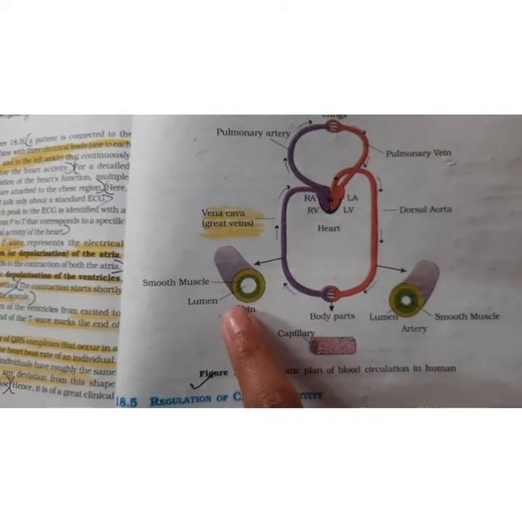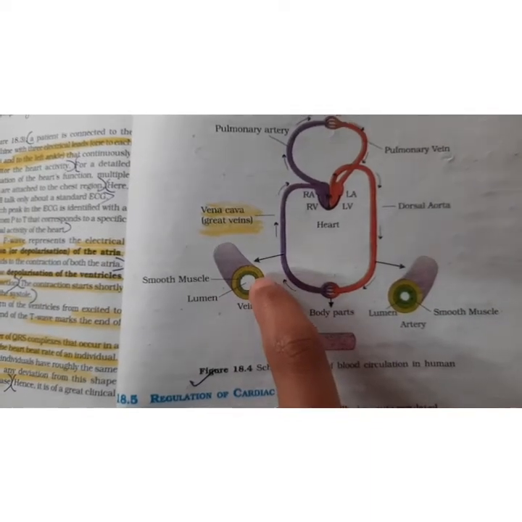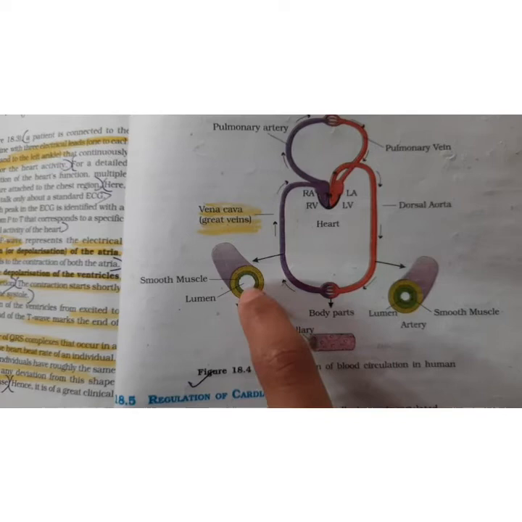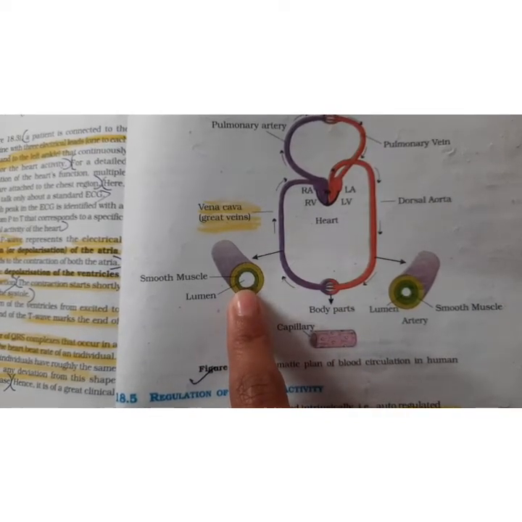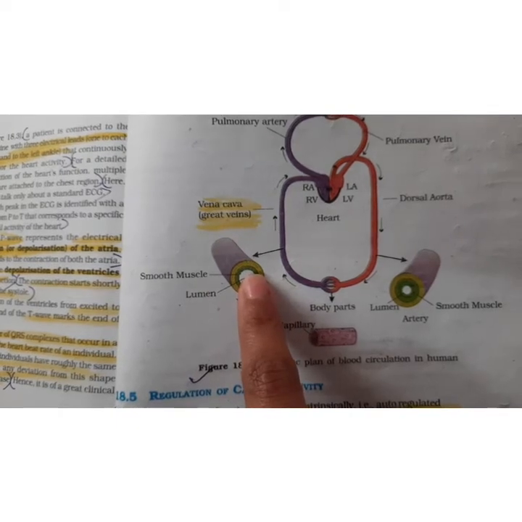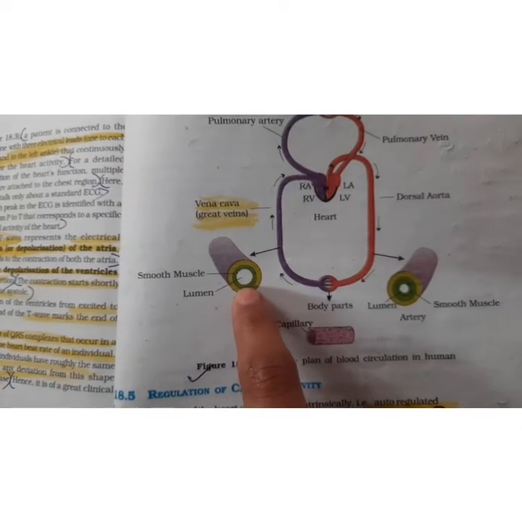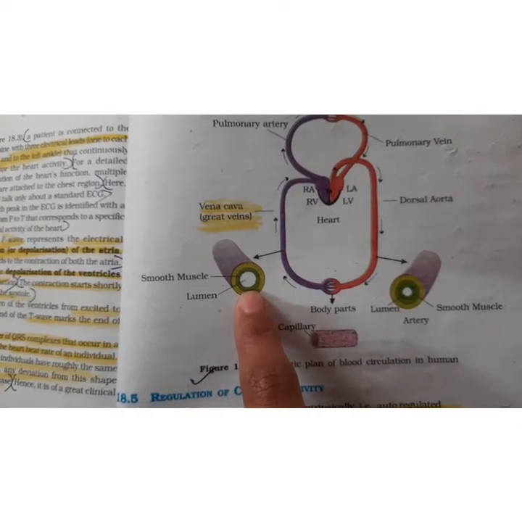And the vein, on the other side, has a smooth muscle layer, but it's comparatively smaller as compared to artery, because here the blood pressure is very low, and also the vein has valves to prevent the backflow of the blood.